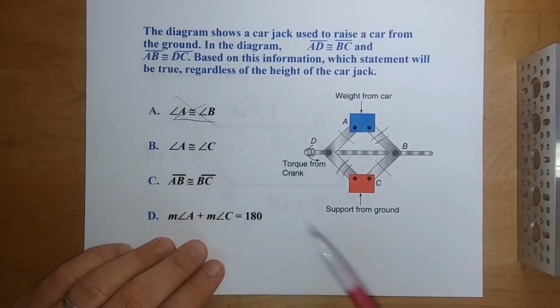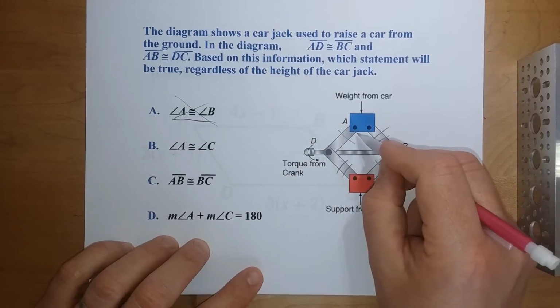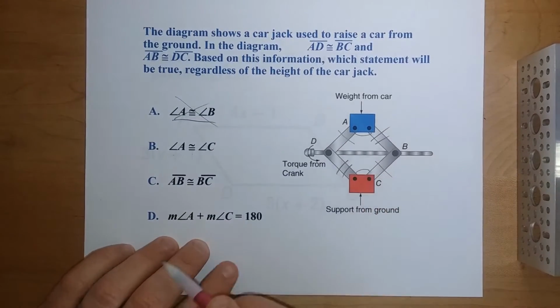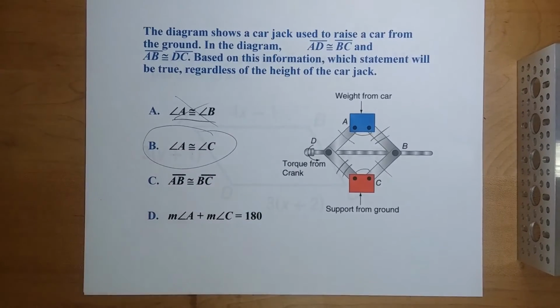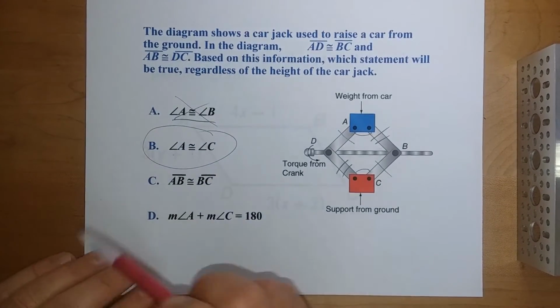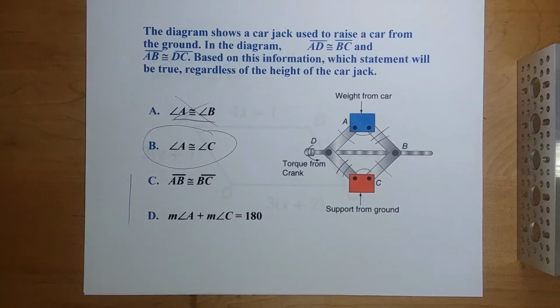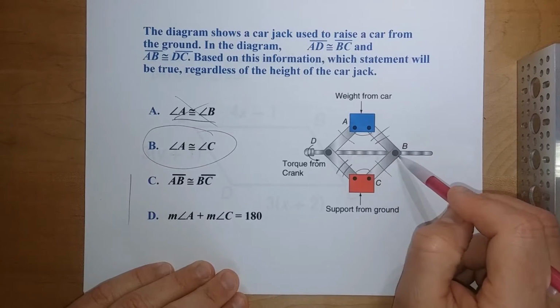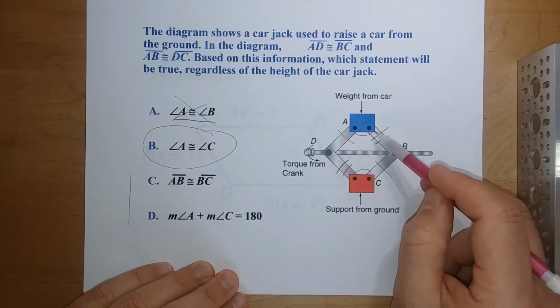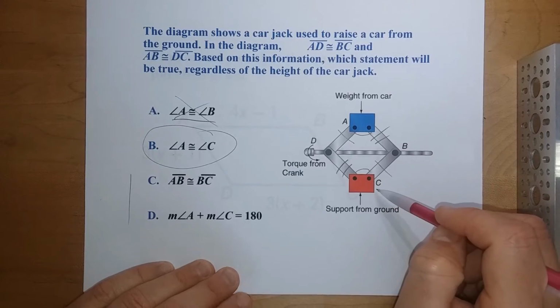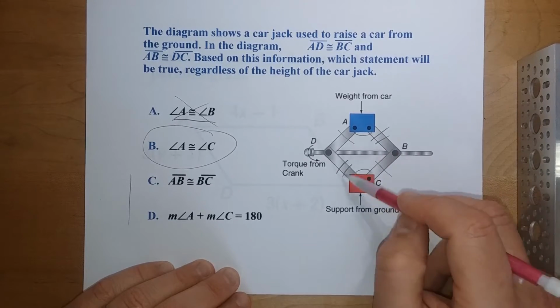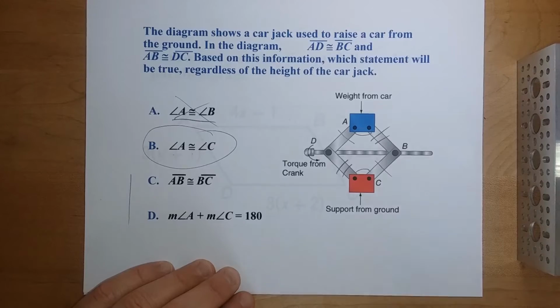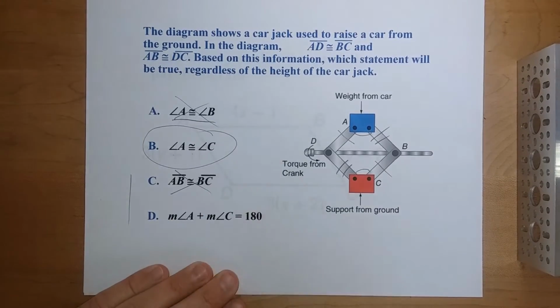Will angle A always be congruent to angle C? Well, these are opposite angles in a parallelogram, so yes, that's going to be true. If you're not in the habit of reading the remaining examples when you take a multiple choice test, you should get in that habit. It's a good strategy just to make sure you didn't make any mistakes. Will AB be congruent to BC here? Well, no, that is not necessarily true depending on the construction of this jack. Only if this jack was built as a rhombus, which we'll learn about later in this chapter, would that actually be true. So that's no good.